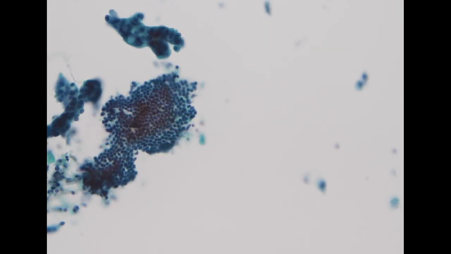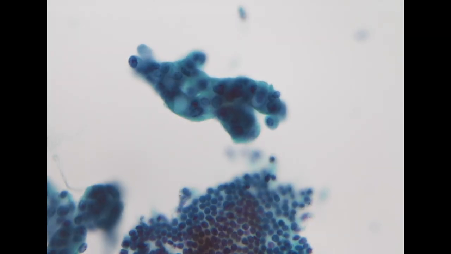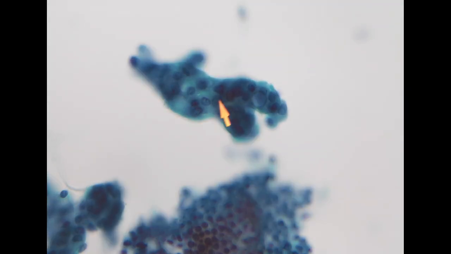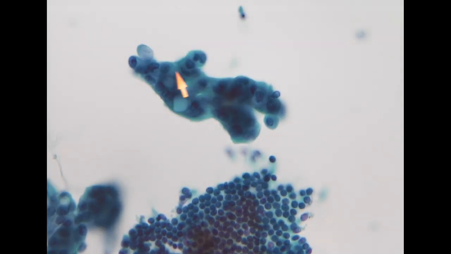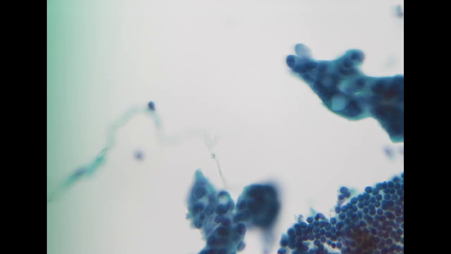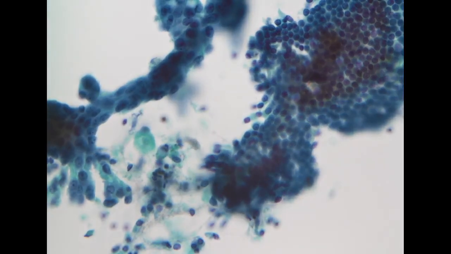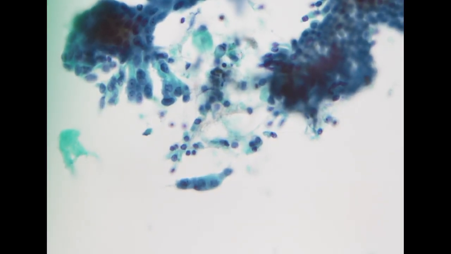And because of this low cellularity, I think the most convincing area for adeno would probably be over here. So we have more vacuolation in the cytoplasm. The nuclei seem to be very disorganized and overlapping. So I think the specimen is suspicious for adenocarcinoma.